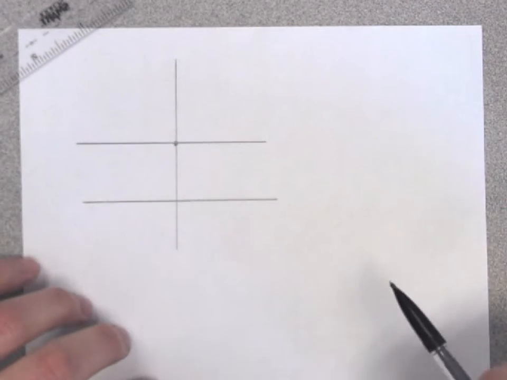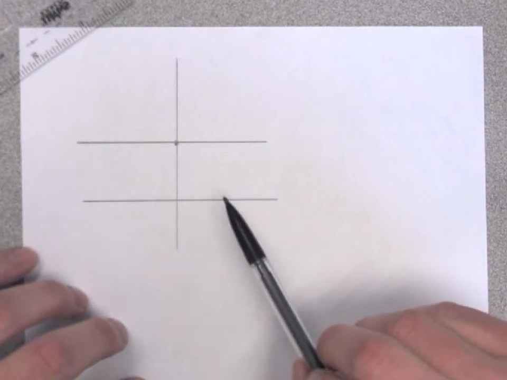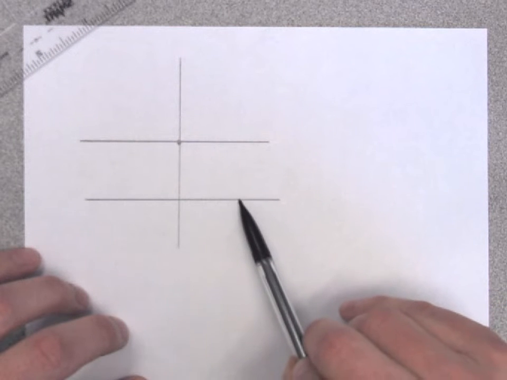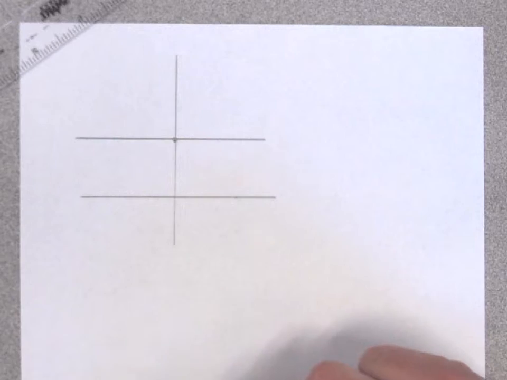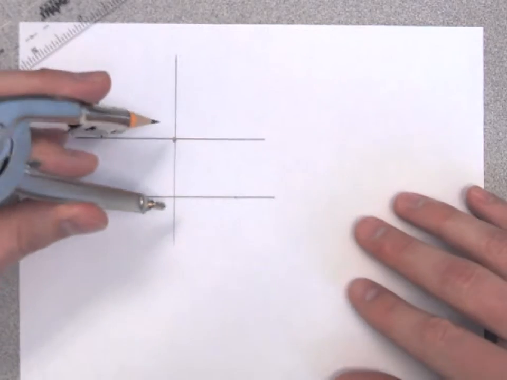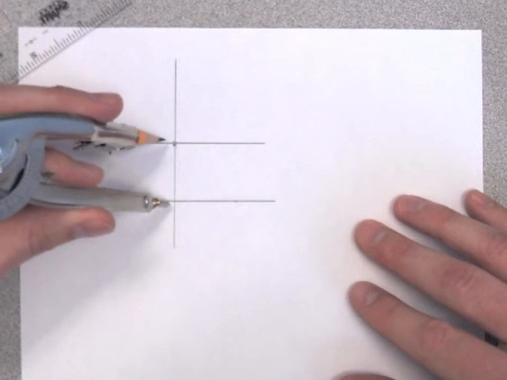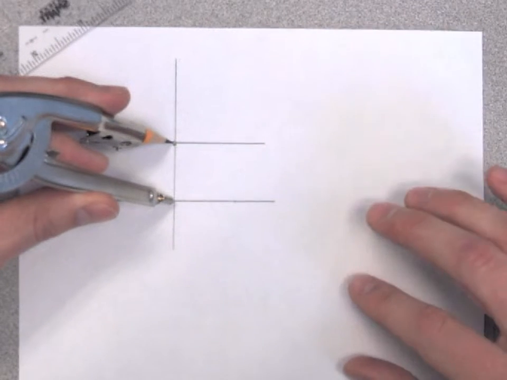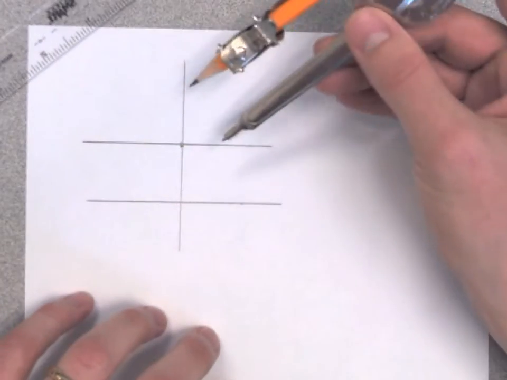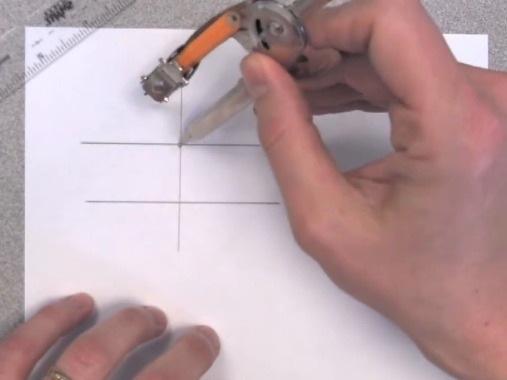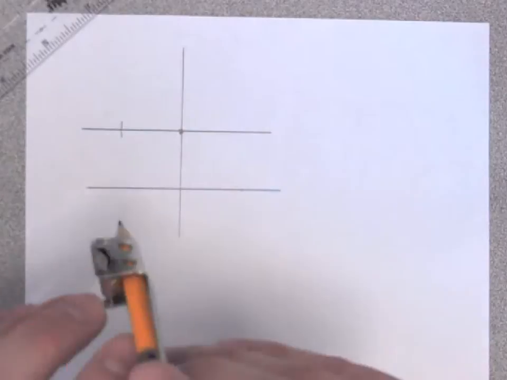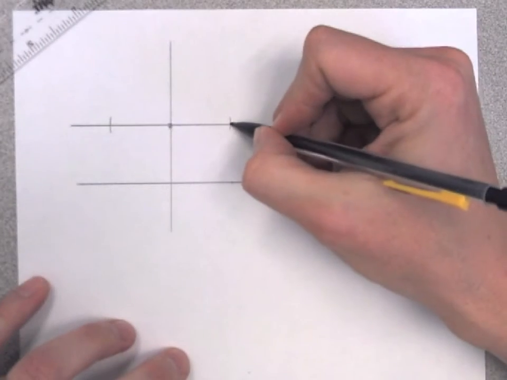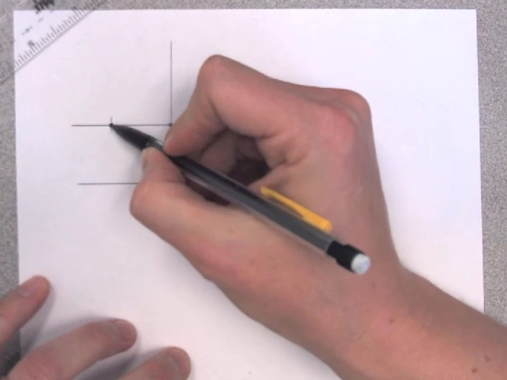Remember, my goal is to create a shape where every point on that shape is the same distance from this point as it is from this line. So here's what I'm going to do. I'm going to measure this distance right here, and set my compass to that distance, from this line to this point. Then I'm going to set my compass on this point and make a couple of arcs that intersect that perpendicular line that I drew. I'll put a point here, and I'll put a point here.